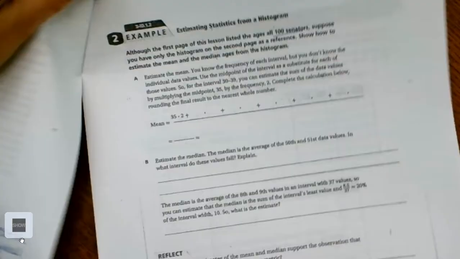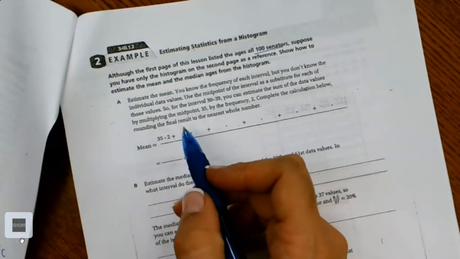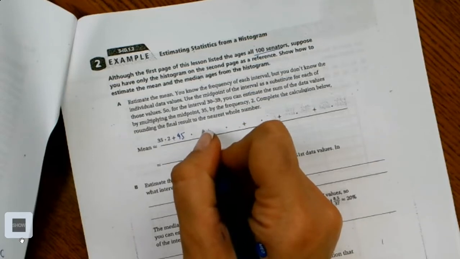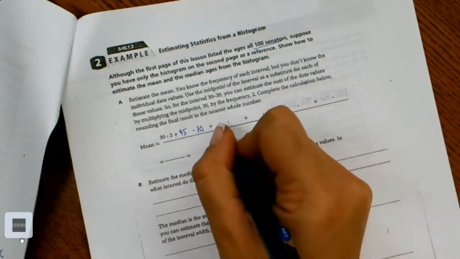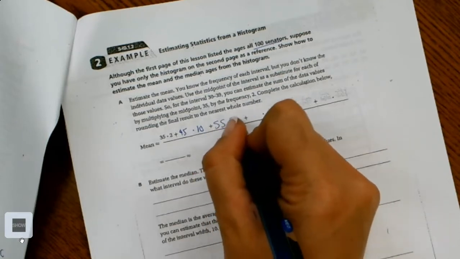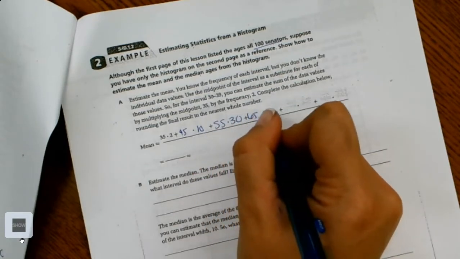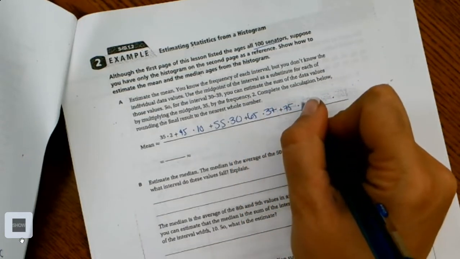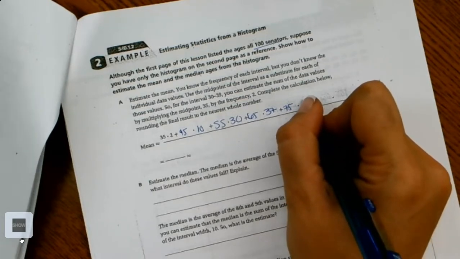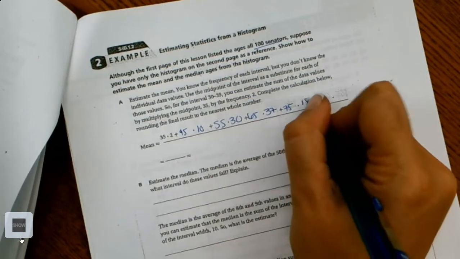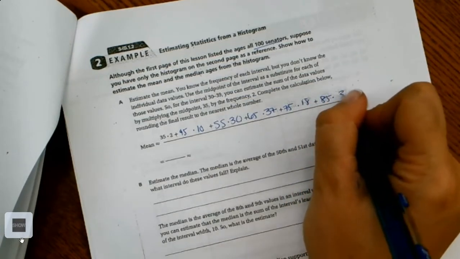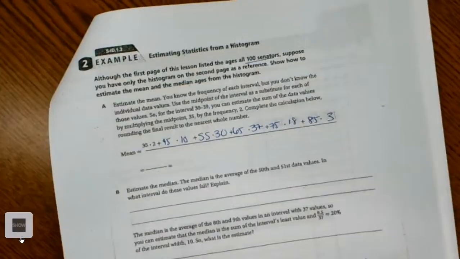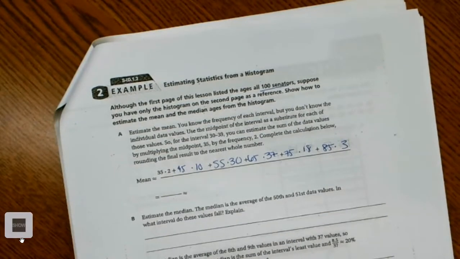All right, so we had 35 times 2, and then we have 45 times 10 of them. And we have 55 times 30, and 65 times 37, and 75 times 18, and 85 times 3. All right, and then what are we going to divide that by?